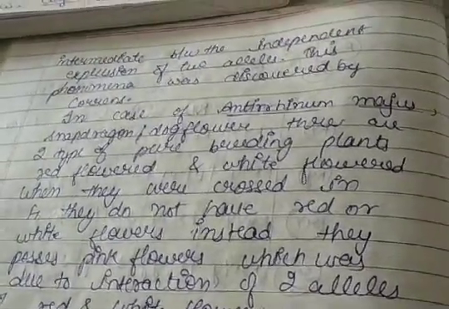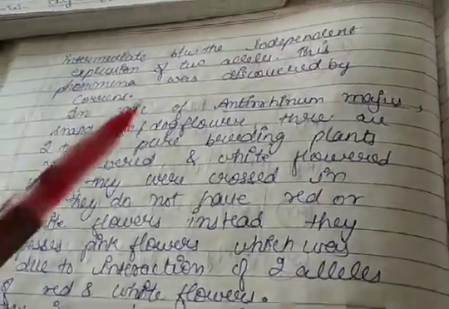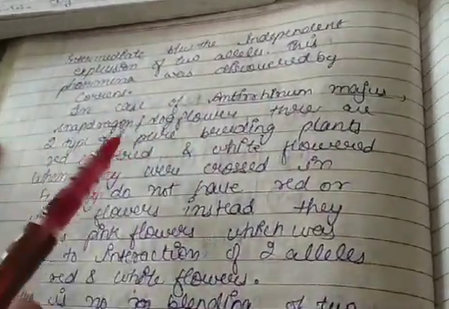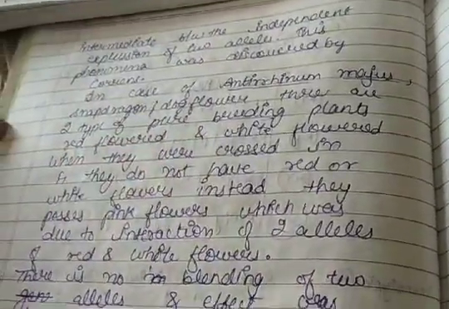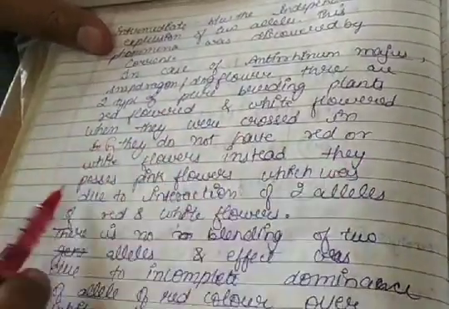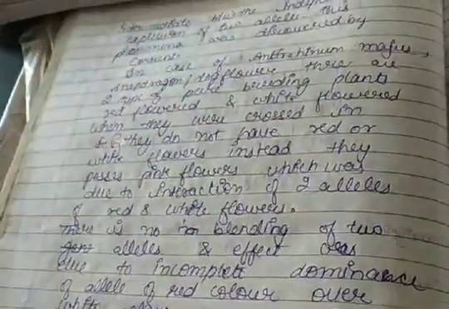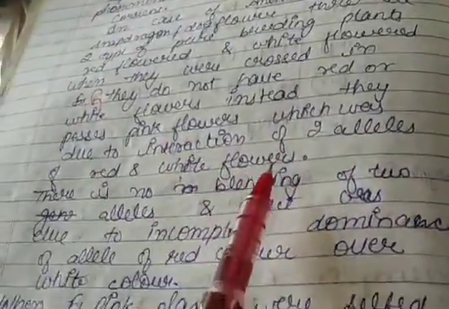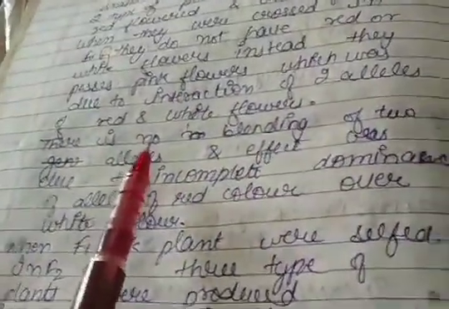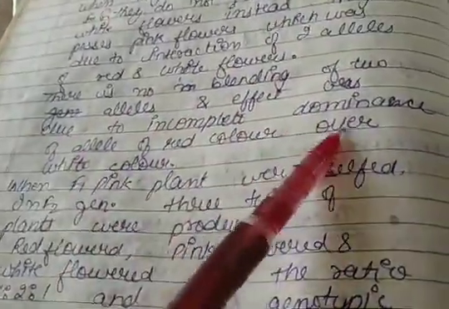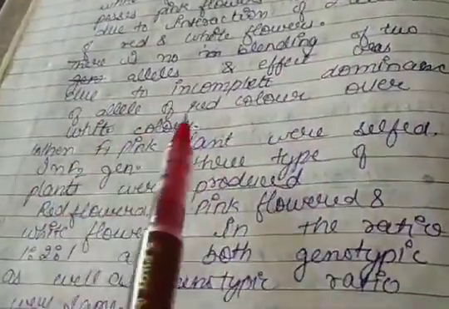Let us take an example. A plant named Antirrhinum majus, also called snapdragon or dog flower. There are two types of pure breeding plant, red flowered and white flowered. When they were crossed, the F1 generation did not have red or white flowers. Rather, they had a different phenotype, pink flowers, due to interaction of the two alleles of red and white. This is not a blending of two alleles; the effect was due to incomplete dominance of the allele for red color over white color.